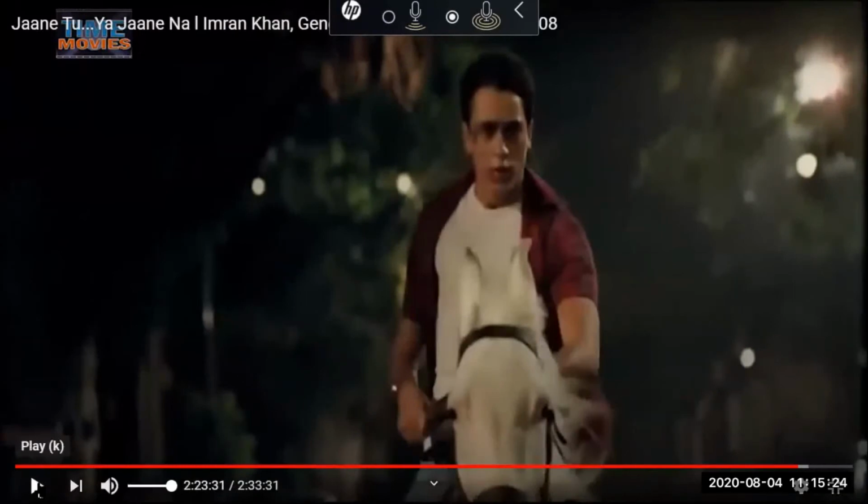See that in this particular sequence, Imran Khan is coming to the airport on his horse, and the female protagonist is leaving India, right?